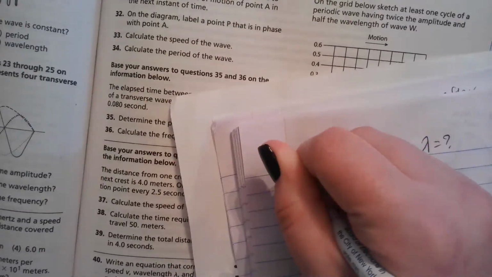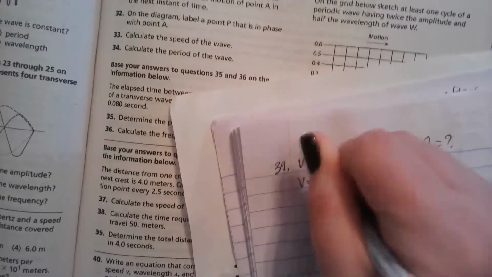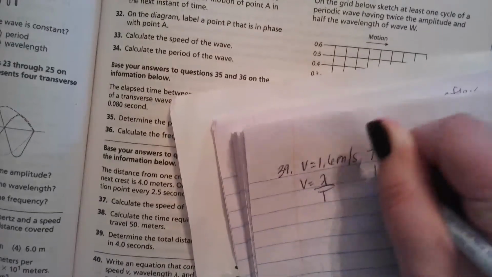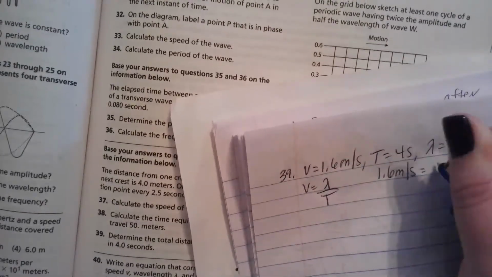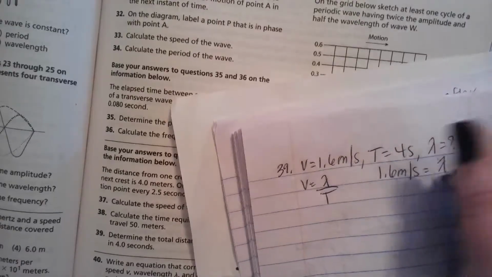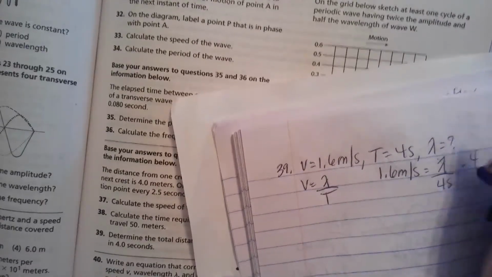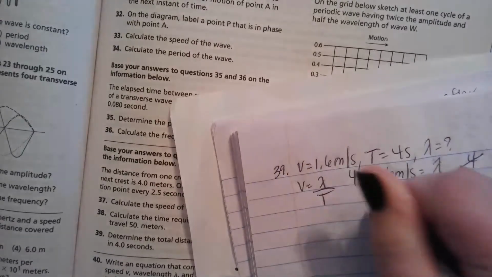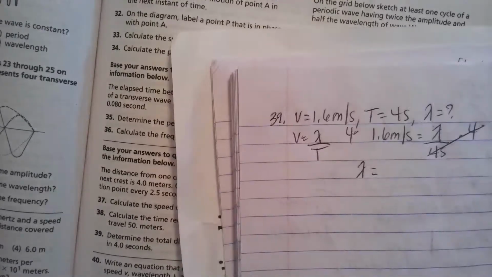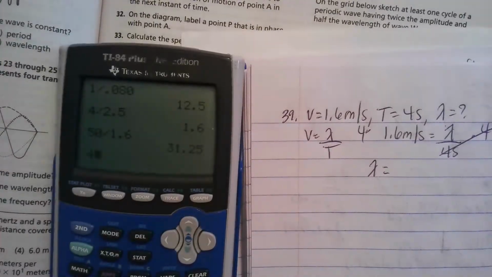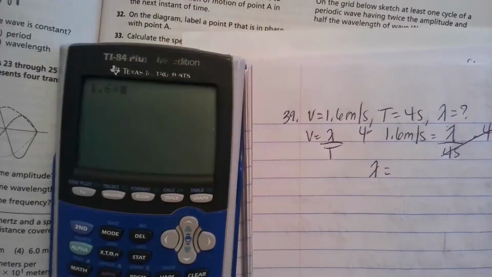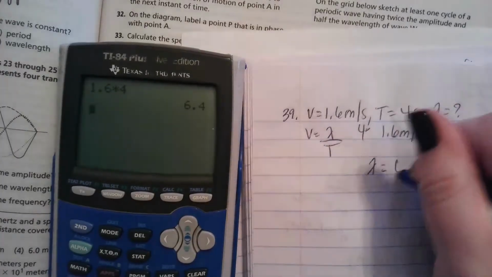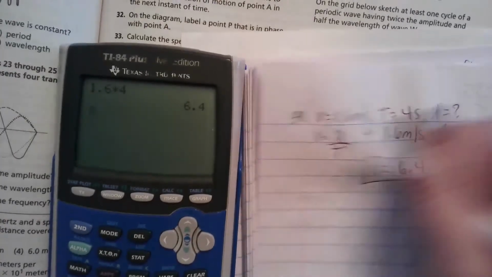So again, we're going to use V equals lambda over T. So 1.6 meters per second equals lambda over 4 seconds. We multiply 4 on both sides, and lambda equals 6.4 meters.